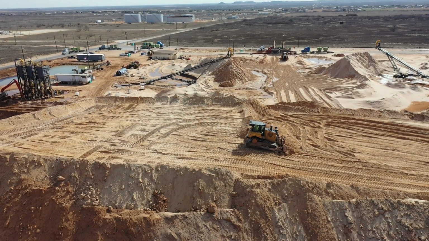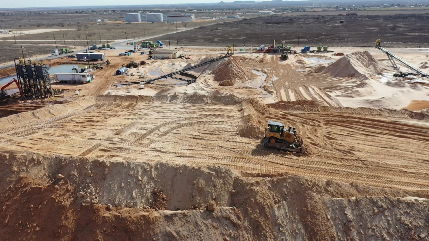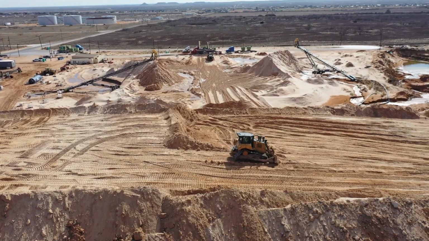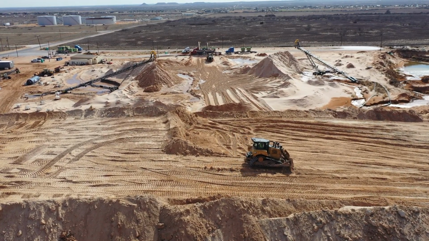Dump loads short of the high wall edge and push one load into another to maintain a safe distance from the edge. Do not operate parallel to the high wall edge, always push towards it.